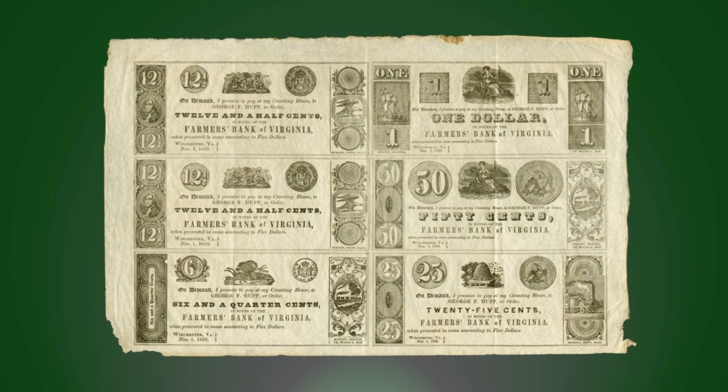This uncut, unissued sheet of script shows use of both United States and Spanish coins to depict value. There is a United States half dollar on a 50-cent note, a 1 real Spanish coin on a 12 1/2 cent note, and so forth. But on the many notes that depict a coin, United States or Spanish, it is almost always the reverse of the coin that is shown, not the obverse. Why is that?